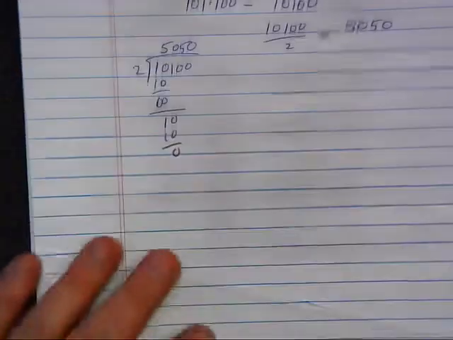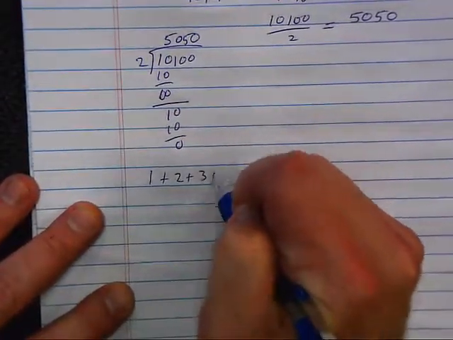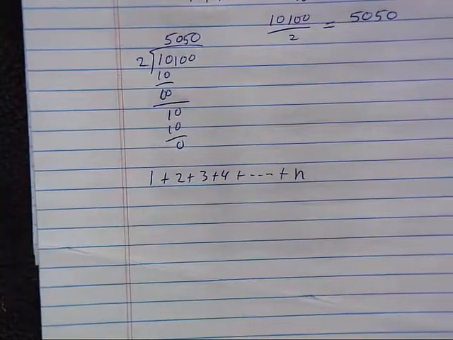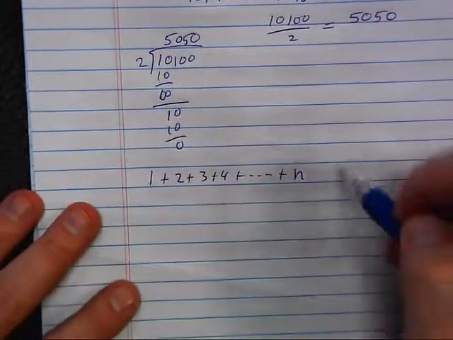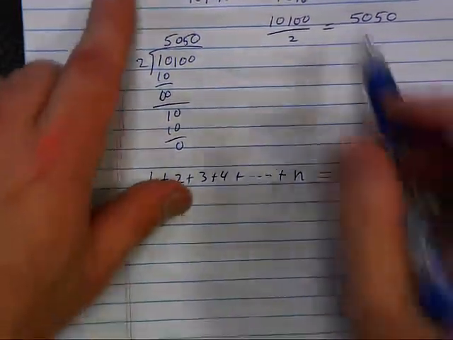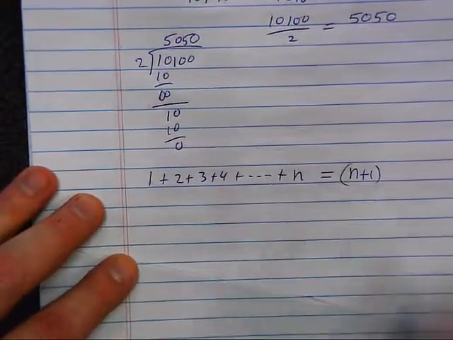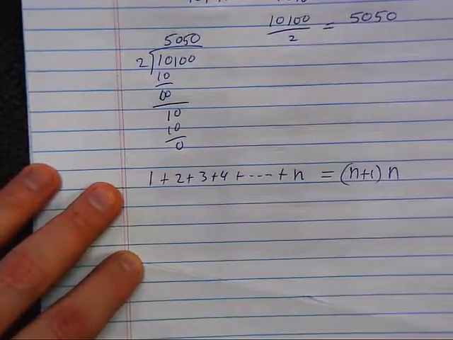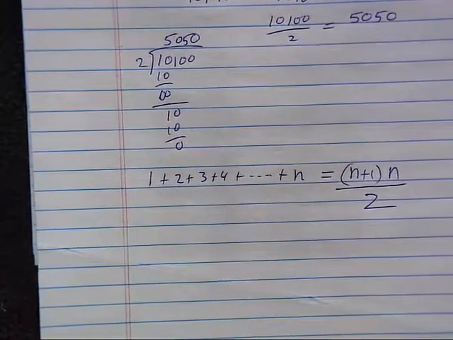All right, so here's the general rule. If you want to add up a bunch of numbers, 1 plus 2 plus 3 plus 4, up to any given number n, there's a nice, easy way to do that. The formula is, notice when we wanted to add up to 100, we had 101, and then we had it 100 times, but then we had to divide it by 2.